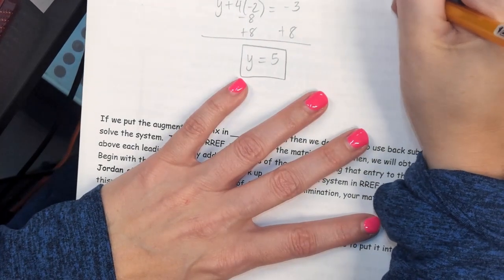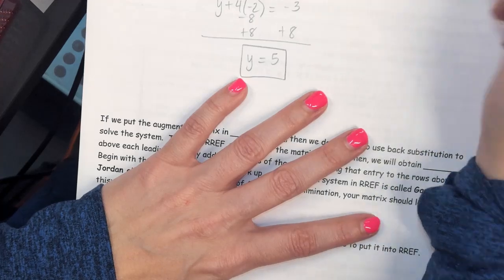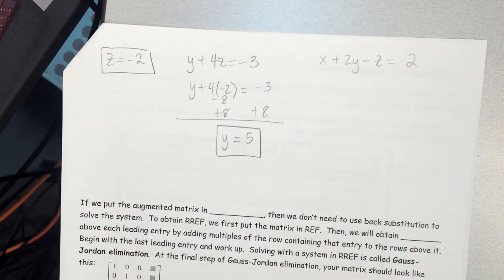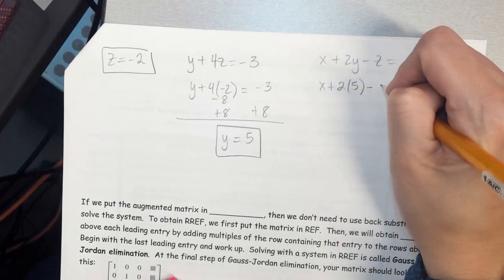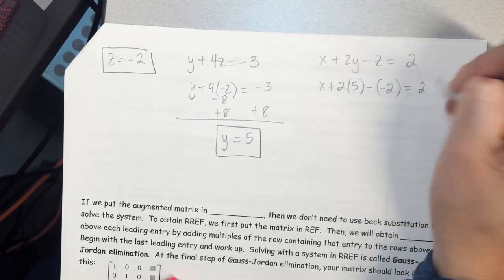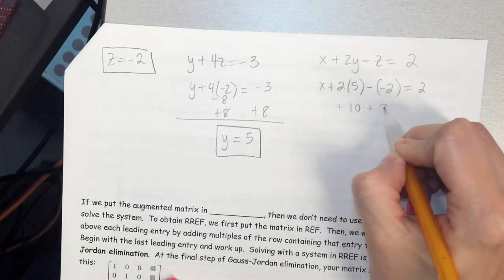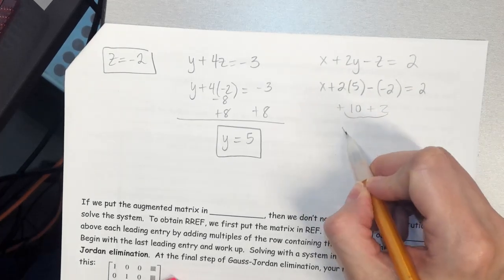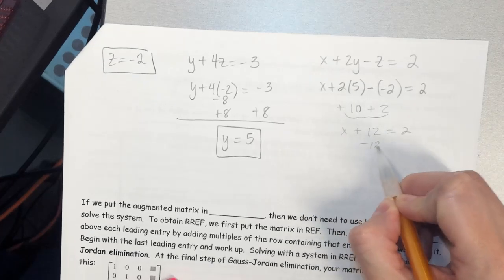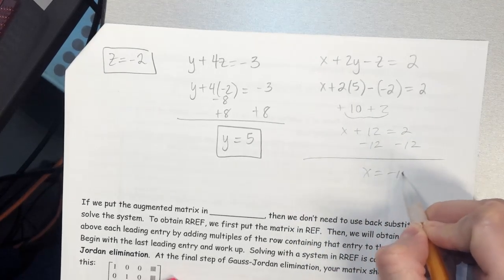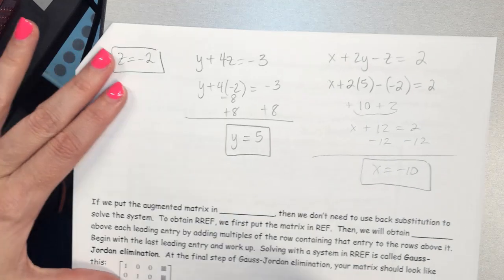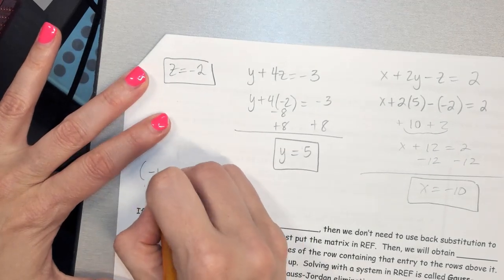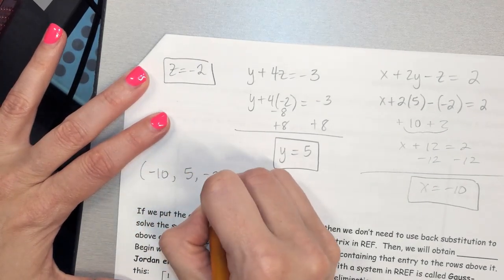And the last one is x plus 2y minus z equals 2. Okay, so then you have x plus 2 times 5 minus negative 2, which is going to change into plus 2. Okay, so if this is x plus 12 equals 2, then you're going to subtract. Why did some of you not do this? Okay, and then how do we write our answer? Yes, as a coordinate. So negative 10, 5, negative 2.